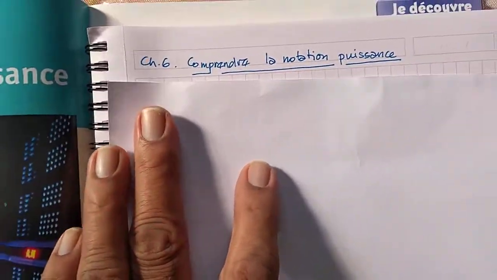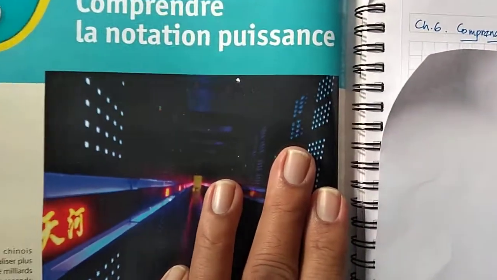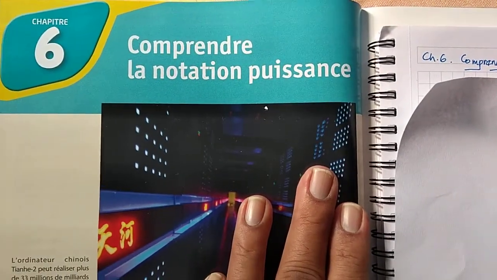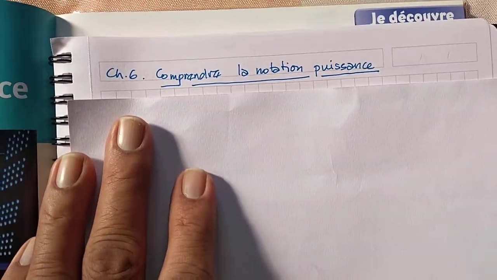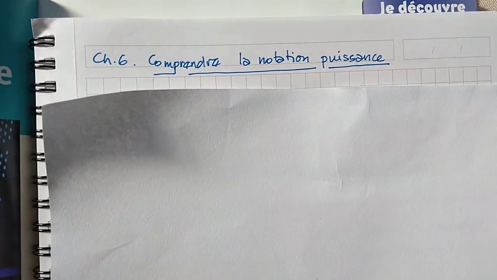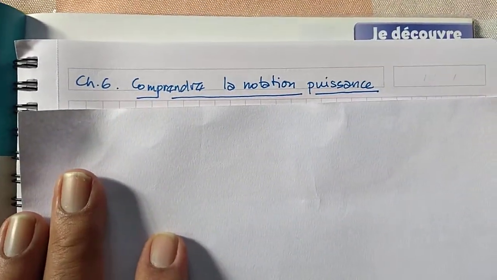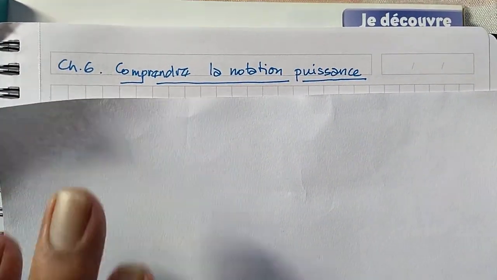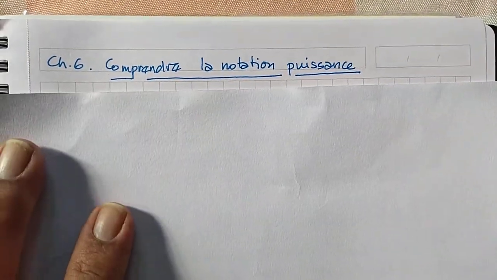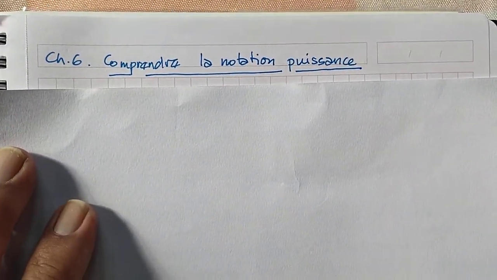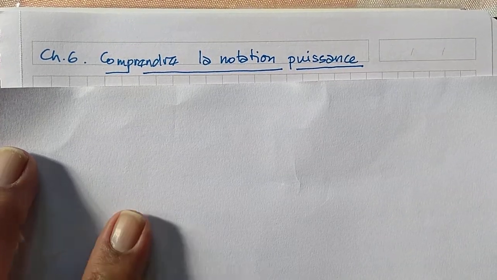Okay, so this is one of the chapters in the book that is really not well explained. So I will give you a detailed explanation of the concepts, and then we will start as usual on the problems. The video will be in two parts. So today is the first part of the video. So chapitre 6, comprendre la notation puissance.